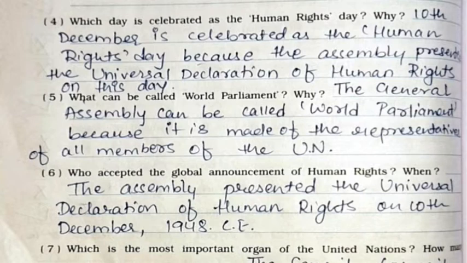Fifth, what can be called World Parliament? Why? The General Assembly can be called World Parliament because it is made of the representatives of all members of the UN. Sixth, who accepted the global announcement of human rights when? The Assembly presented the Universal Declaration of Human Rights on 10th December 1948 CE.